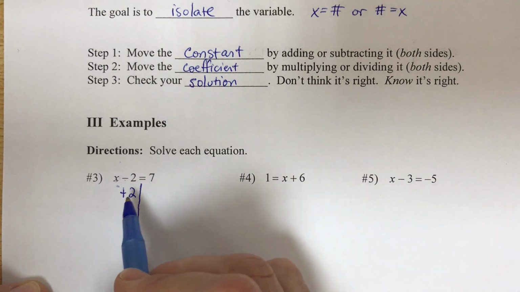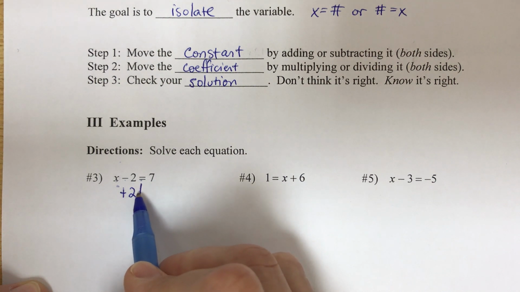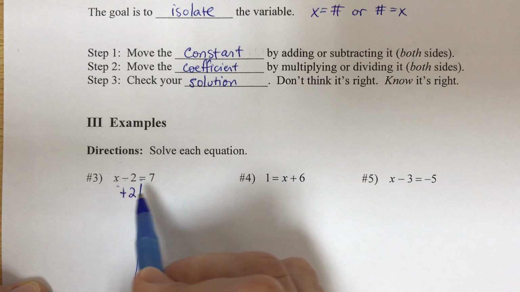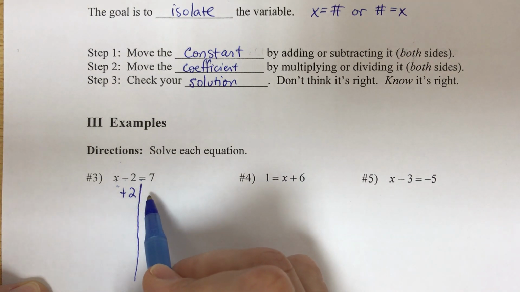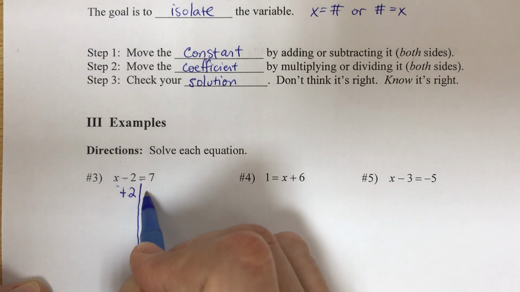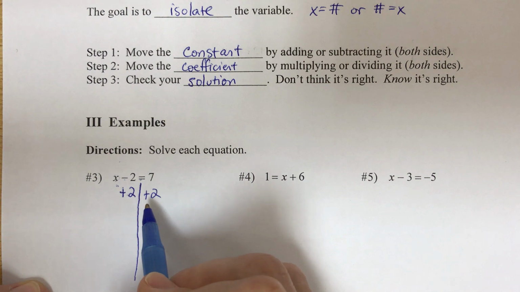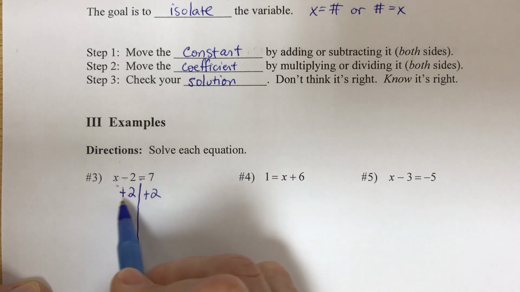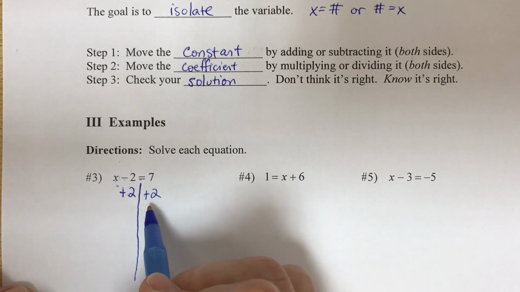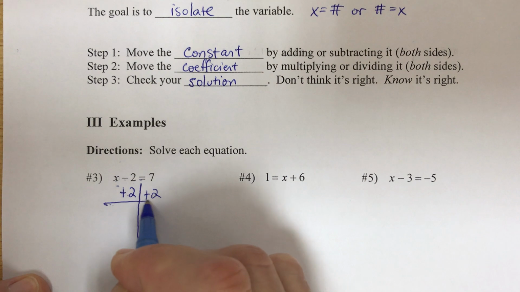But here's the thing. The equal sign is like a balance. And so if I add something to one side of the balance, I have to add the same thing to the other side to keep it balanced. So if I go plus 2 here, I have to add plus 2 on the right side. So whatever we do to one side of an equation, we must do the same thing to the other side to keep the balance.